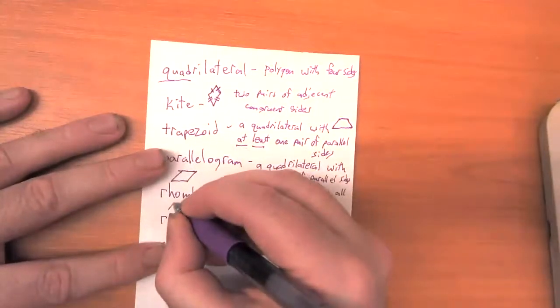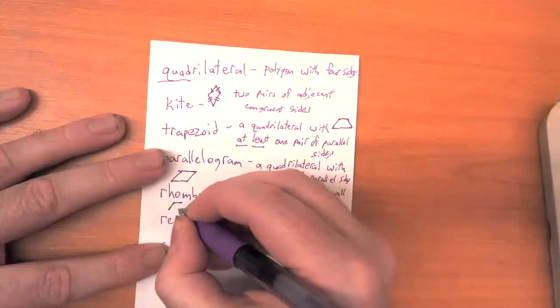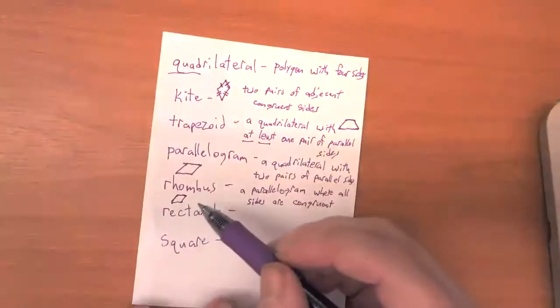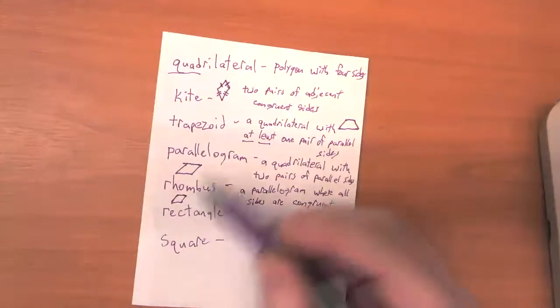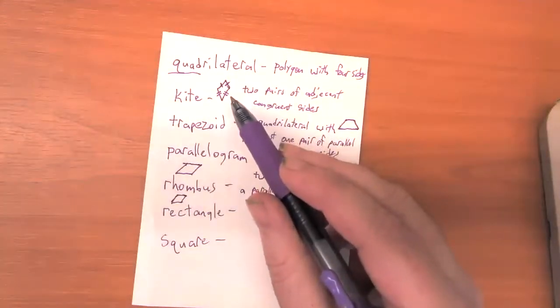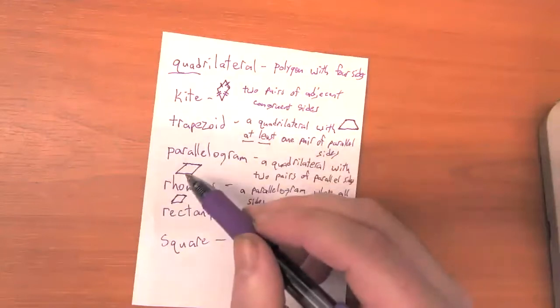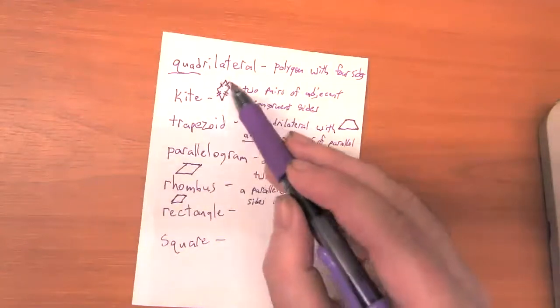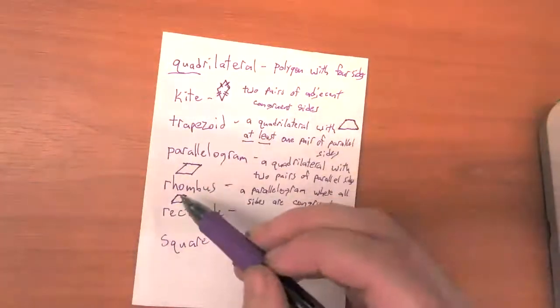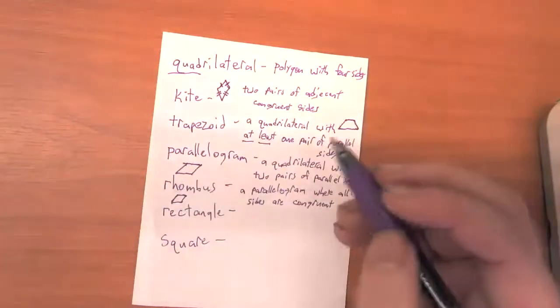But if they were all the same, maybe something a little more like that, then that would be a rhombus shape. Notice it's still different from a kite shape, because in a kite, 2 of the sides are congruent and the other 2 aren't congruent. So a rhombus is like that.